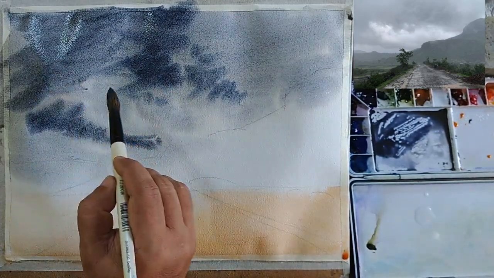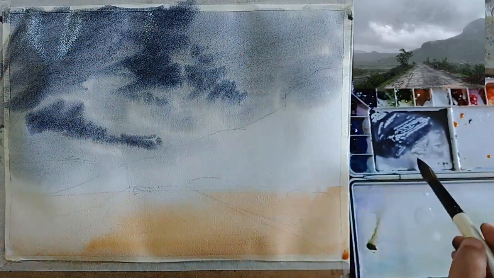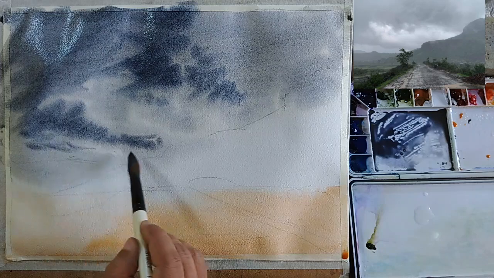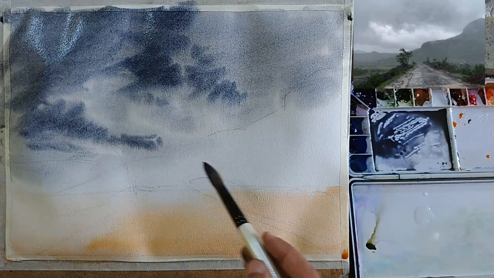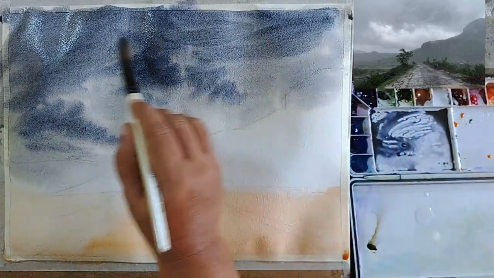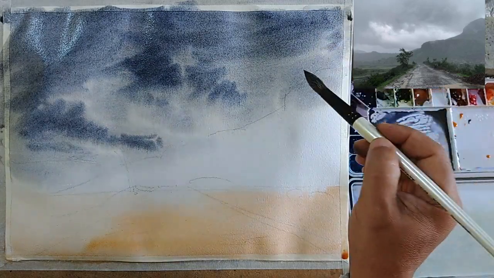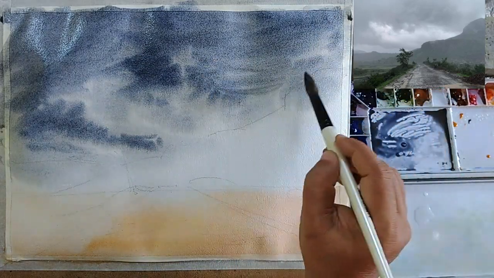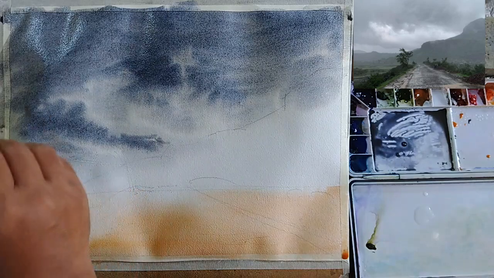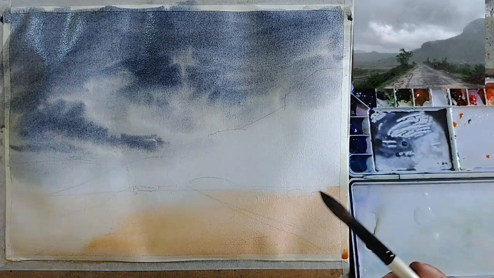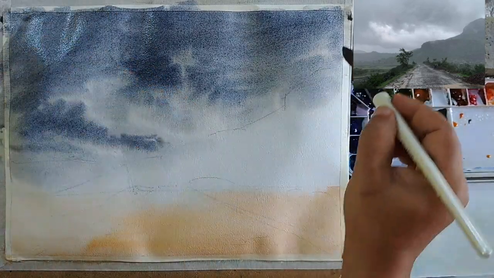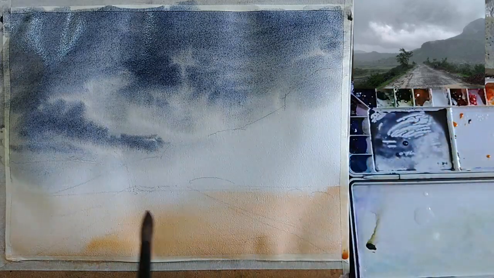You might think that it doesn't work, but I believe. So you have to believe, you have to depend upon your gut feeling and what you have developed as you do more and more watercolors. You will get some kind of a feeling that okay, this might work, this may not work, etc. That is the only thing I think you can depend upon.